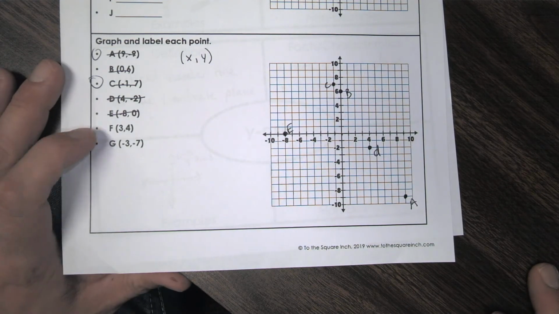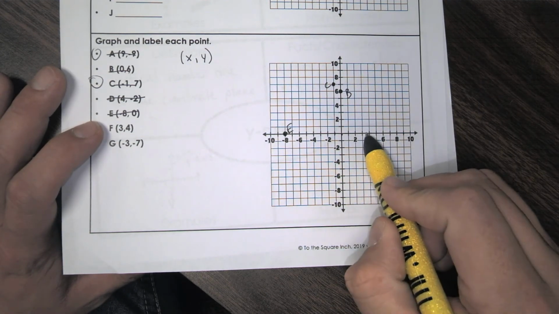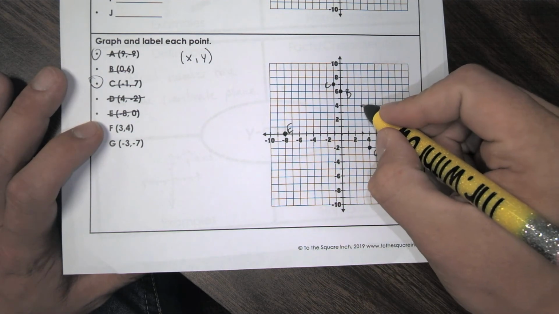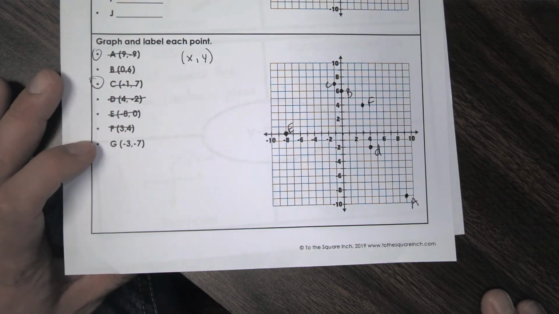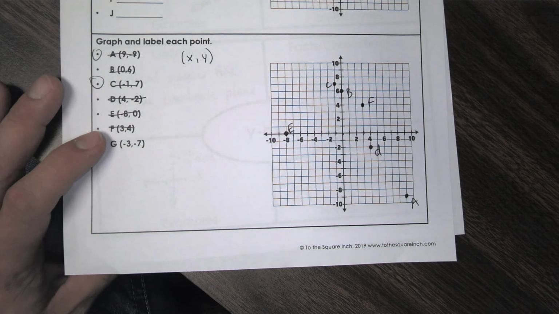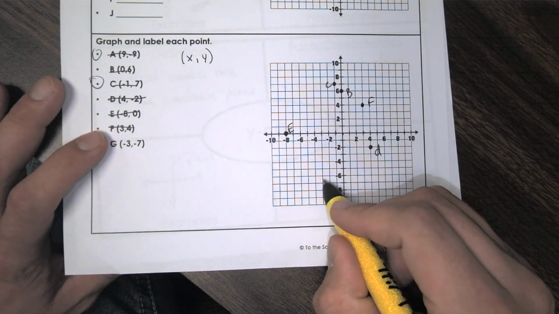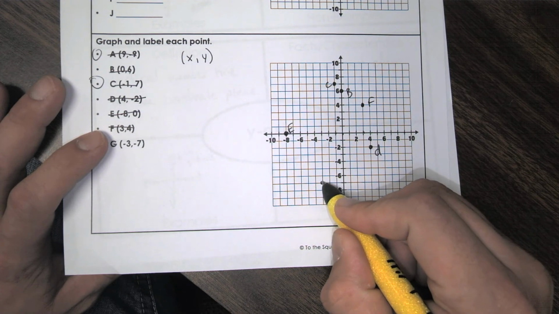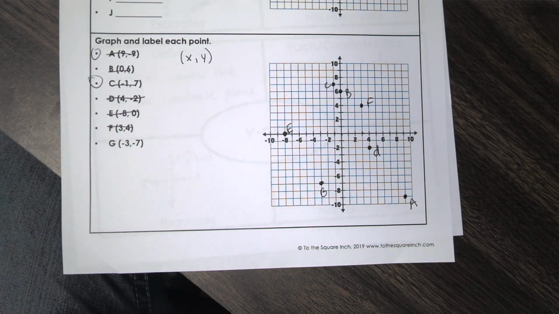Okay, point F, 3, 4. So I go over to 3, up to 4. And point G, -3, -7. So we go over to -3, down to -7. So that is point G.